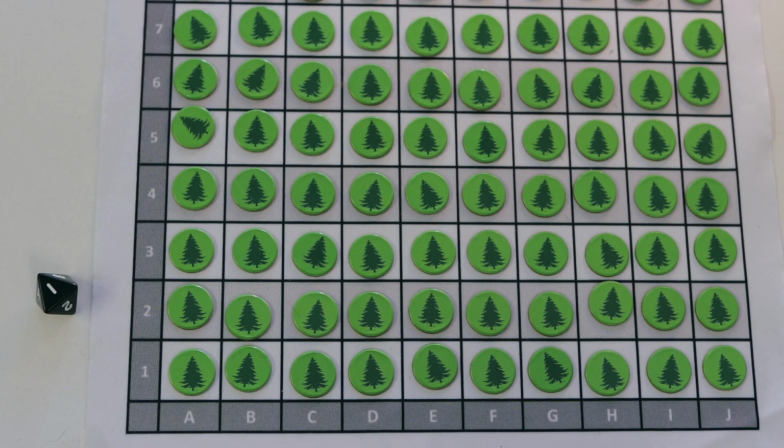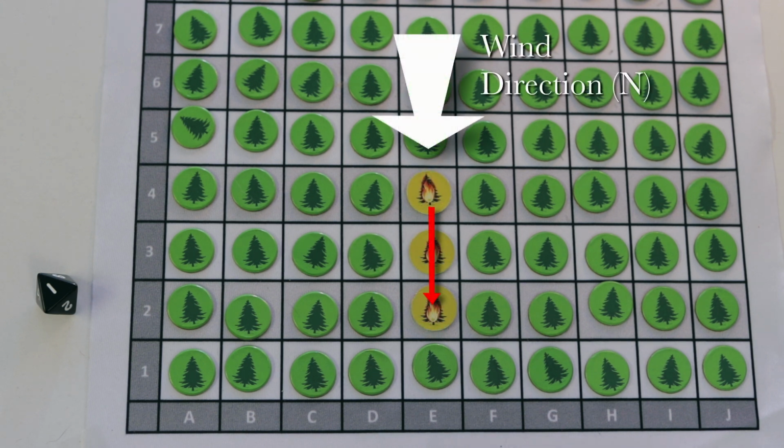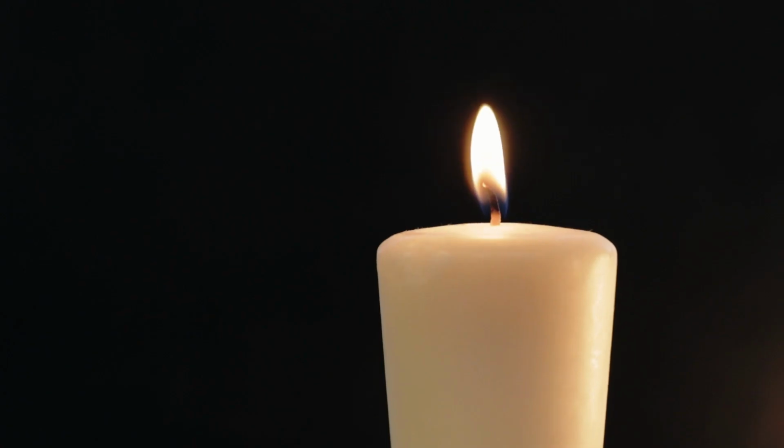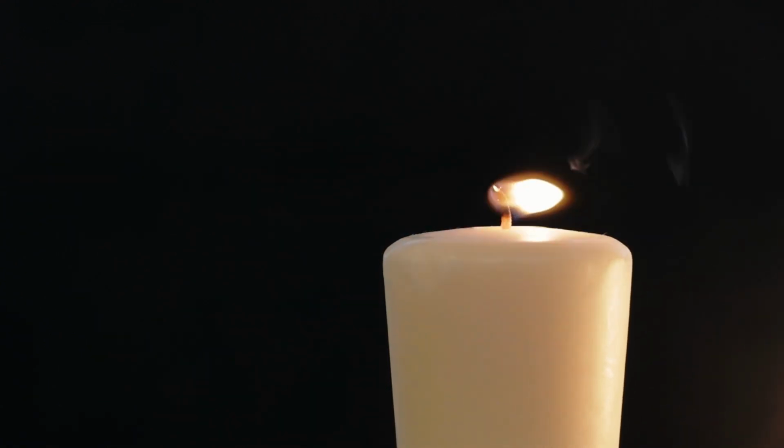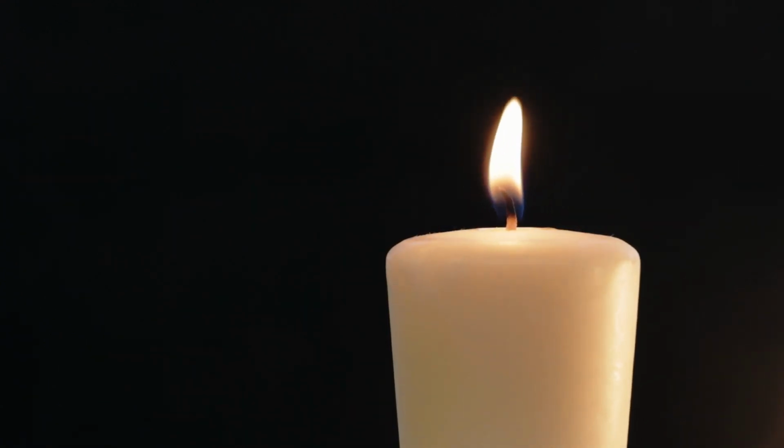The burning rule for wind is that 2 squares in the direction that the wind is coming from, 1 square on each side, and no squares against the wind can burn. You can imagine that if you were blowing on a candle or a match, that the flame would push forward away from the direction that the wind is coming from.